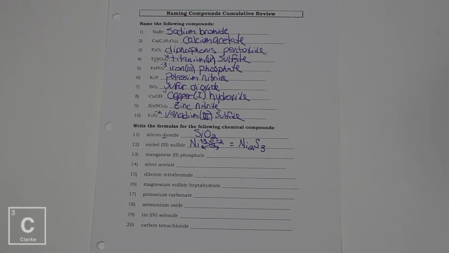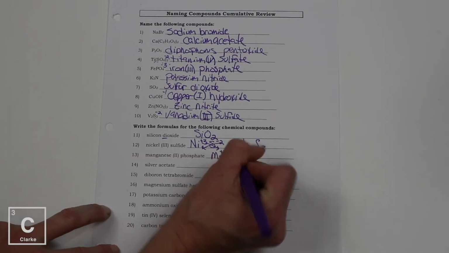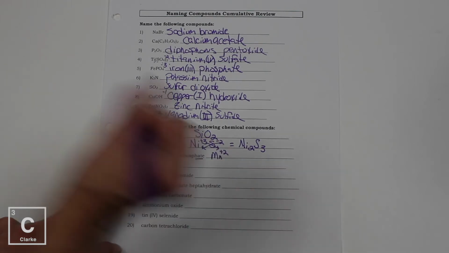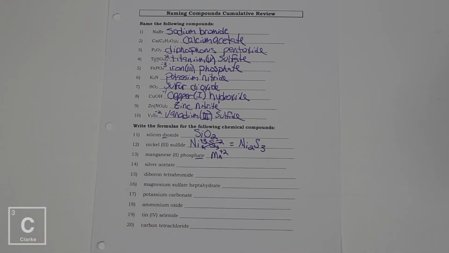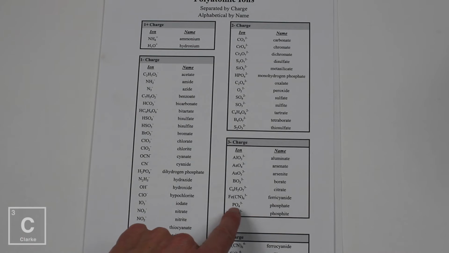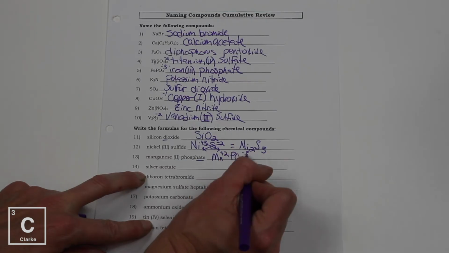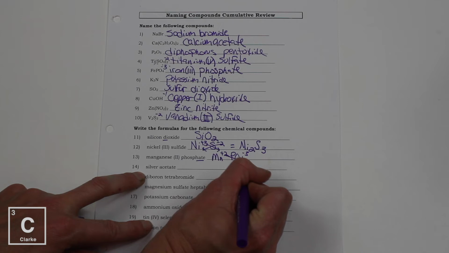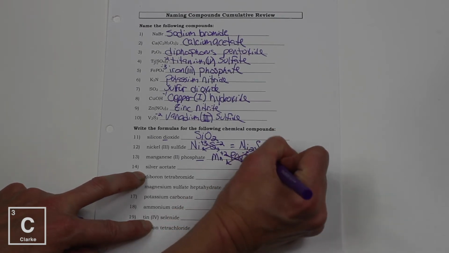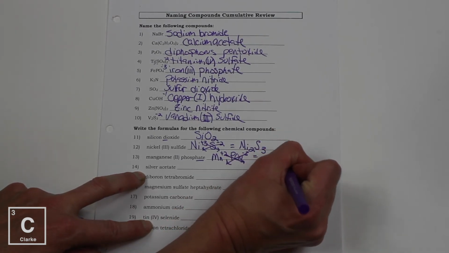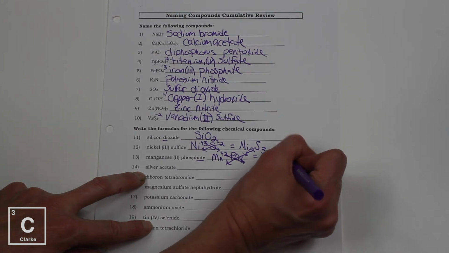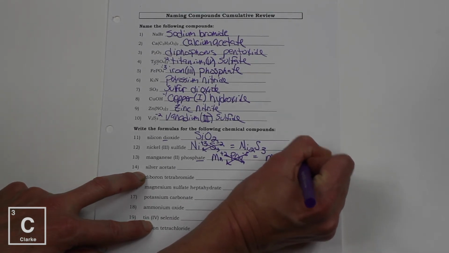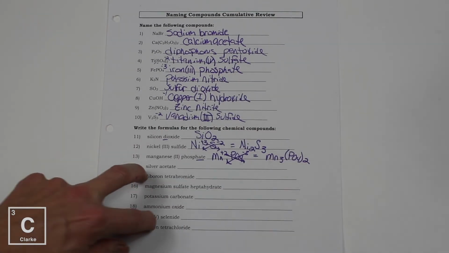Let's look at number 13, manganese 2 phosphate. Manganese is a transition metal because we see that Roman numeral, and the Roman numeral tells us the charge: Mn with a +2. Now phosphate, that ending ATE tells us polyatomic ion. Phosphate, PO4 -3. +2 -3 doesn't cancel out, so we need to crisscross down. So our final answer is going to be Mn3. Now, since we're going to have more than one phosphate, we need to put that in parentheses. PO4 2. And that's our final answer.